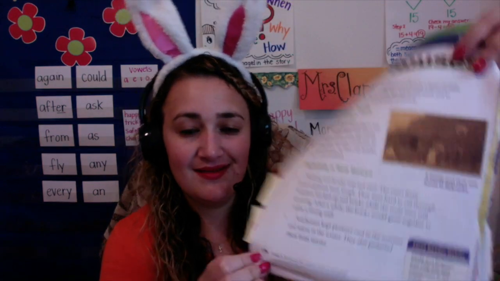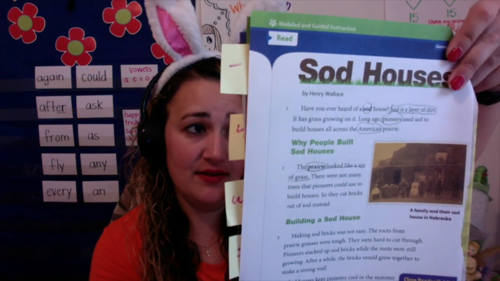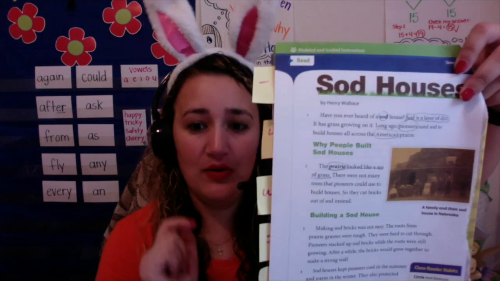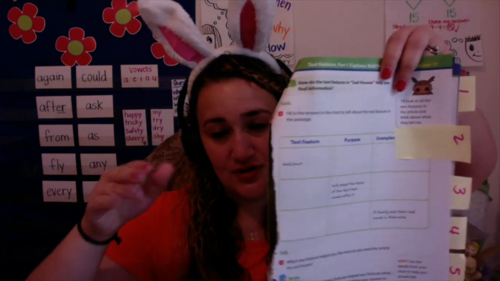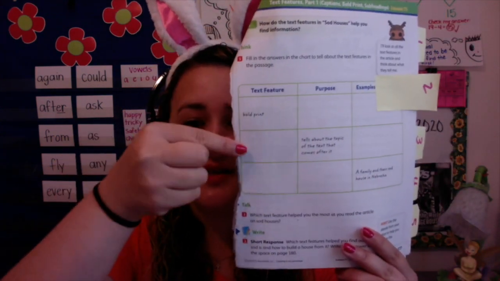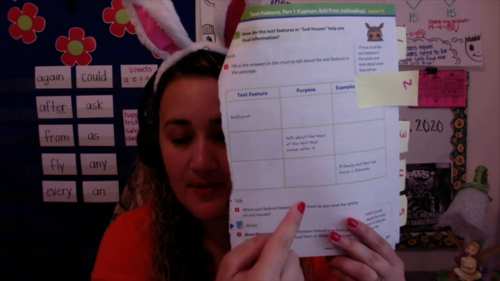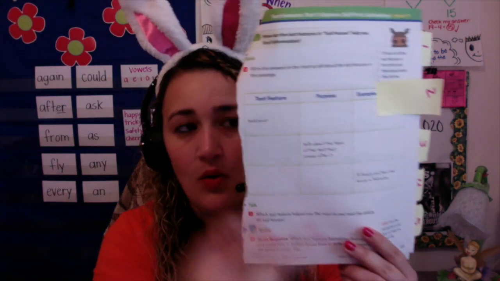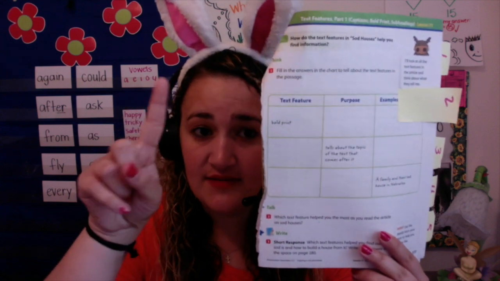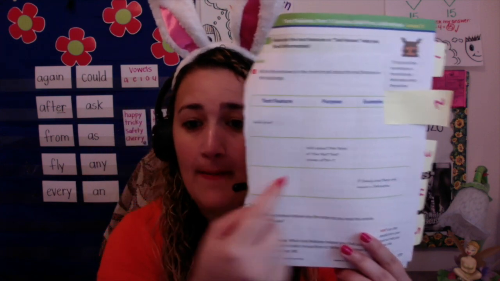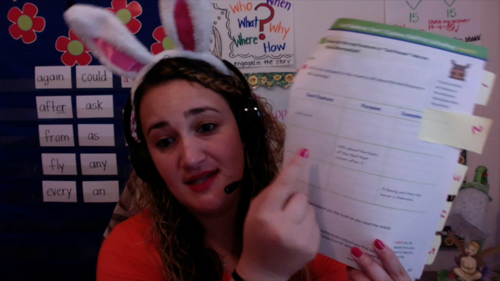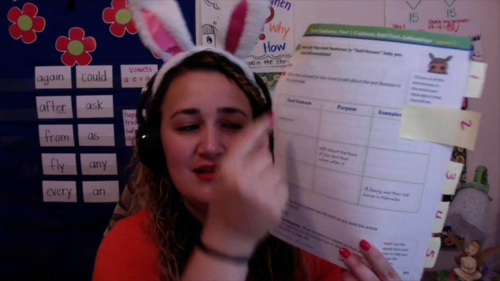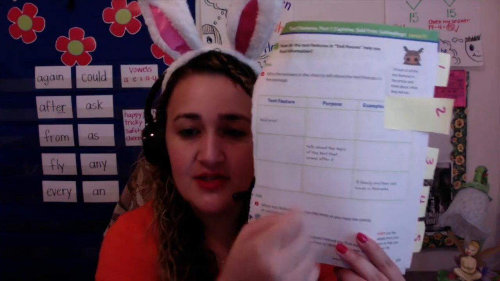Day 2 is on page 176, and some of us read it in class together. It's called Sod Houses, and you're going to do the same thing. But this one's a little tricky because here they tell you the name of the text feature, the purpose, and an example. So here they gave you one text feature and you have to find out the other 2. Here they gave you the purpose of the text feature. So you have to guess. You just have to find the missing text feature, the missing purpose, and the missing examples.